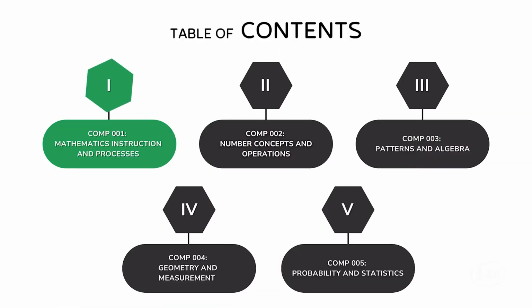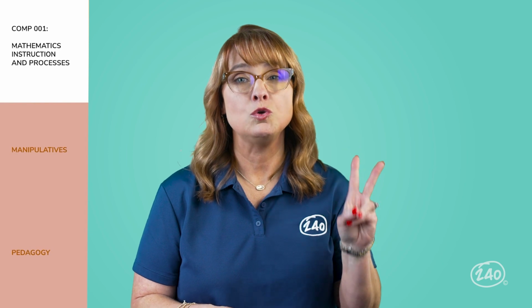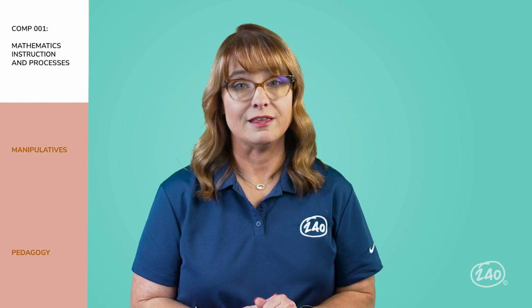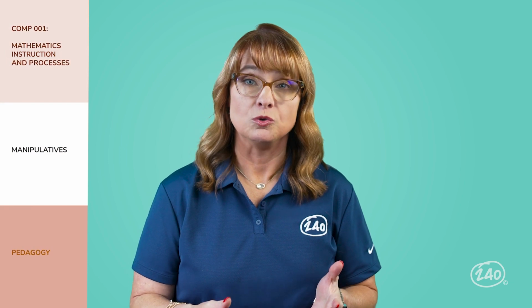I'm going to walk you through what you need to know for each competency. Let's start with mathematics instruction. Now, this is pretty straightforward. It's really just how you teach math. Within the first competency, there are 2 main things that will show up on your test. First, how to incorporate manipulatives and other tools, like calculators, into your lessons.